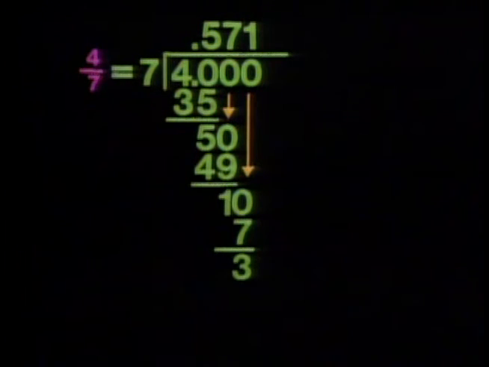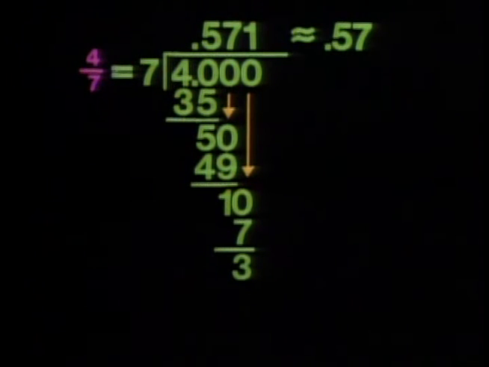Carried out to 3 decimal places, the work looks like this. Rounded off, it's 0.57, or 57/100ths, and that's it. 4/7 accurate to 2 decimal places is 57/100ths. Notice we didn't worry about whether the quotient is a terminating decimal or a repeating decimal, or if it's a repeating decimal, how big the repeat might be. We concentrated on the number of decimal places we needed in our answer.